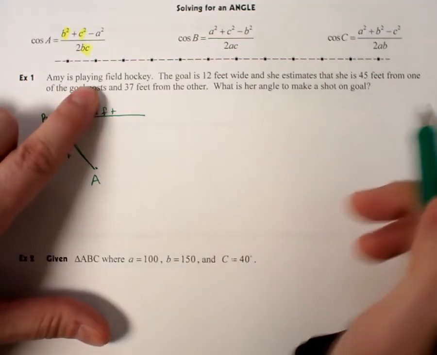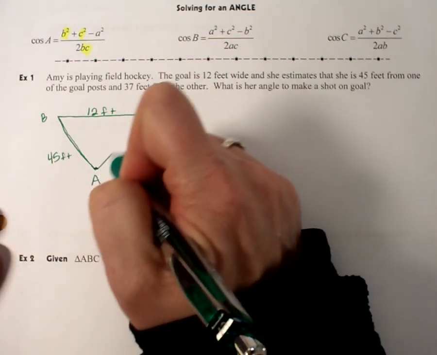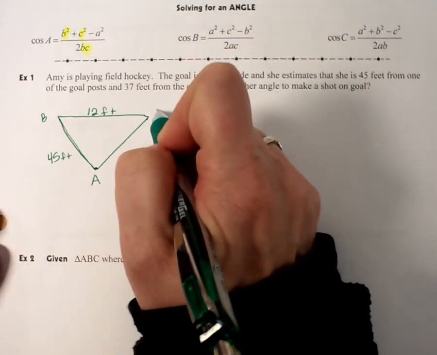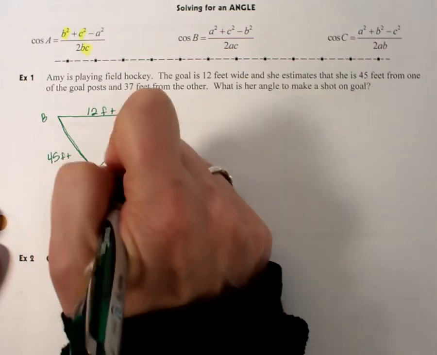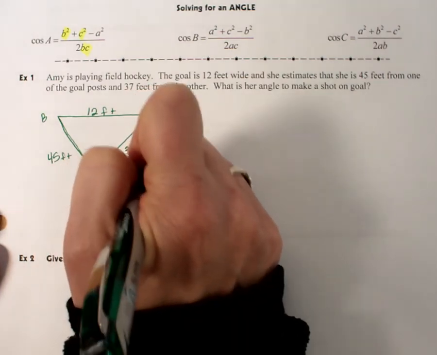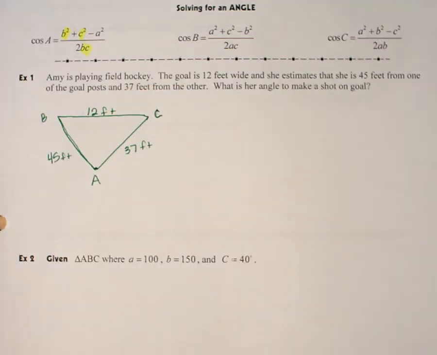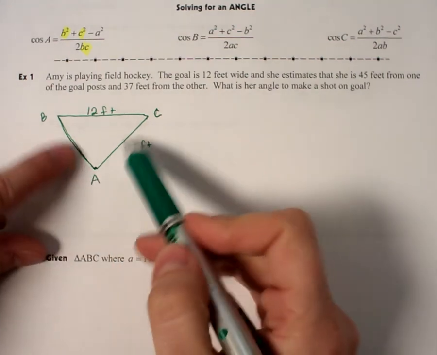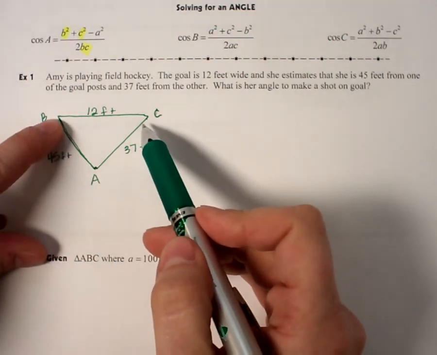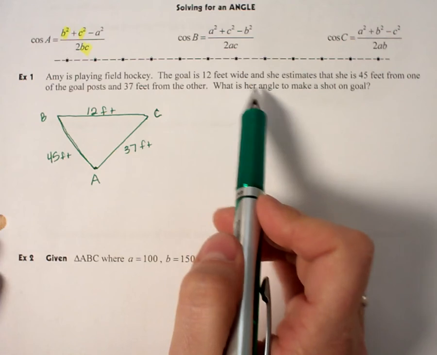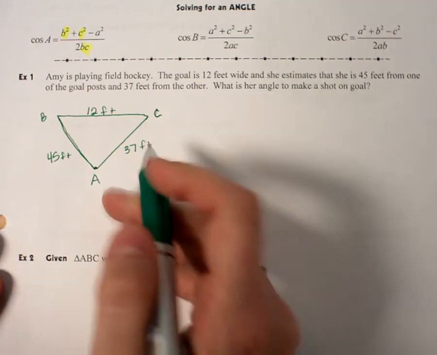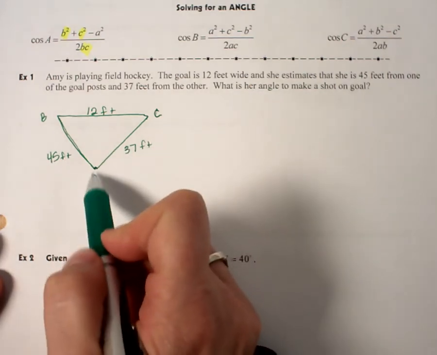Then she estimates that she is 37 feet from the other goal, and you'll notice that I've given these other locations names. So here's Amy. She's made these good estimates because she's super smart and great with estimating. And the question is, what is her angle to make a shot on goal? So we need to solve for angle A.